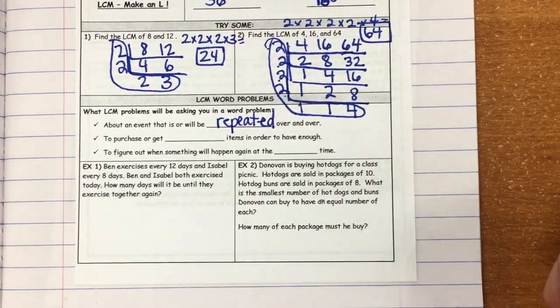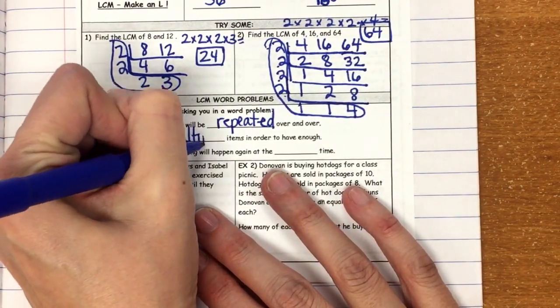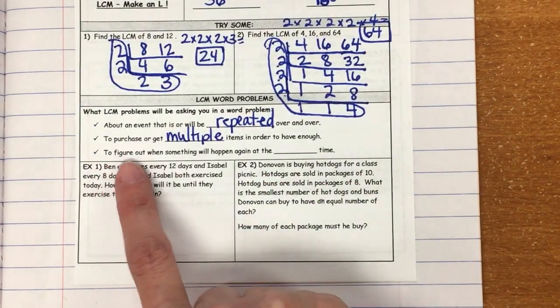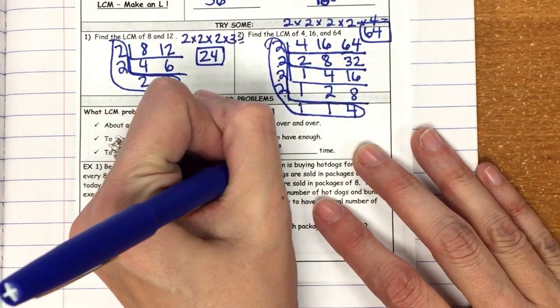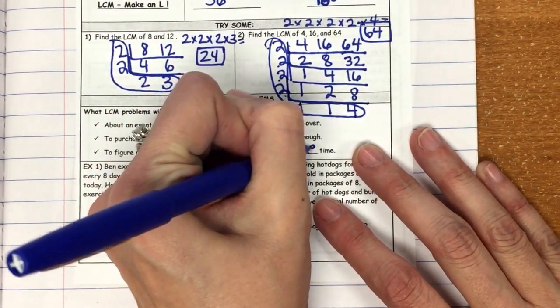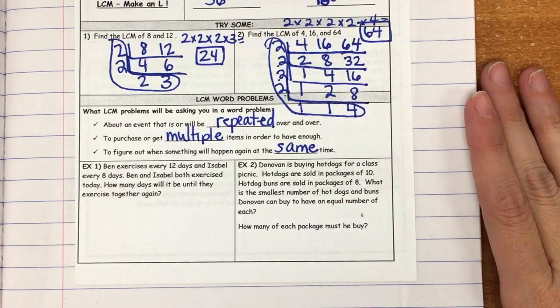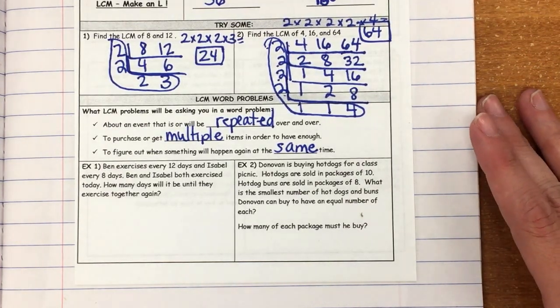Another is when you have to purchase or get multiple items in order to have enough. Or to figure out when something will happen again at the same time. Okay? So those are keywords that let you know if it's an LCM problem. Key things that are going on in the problem.